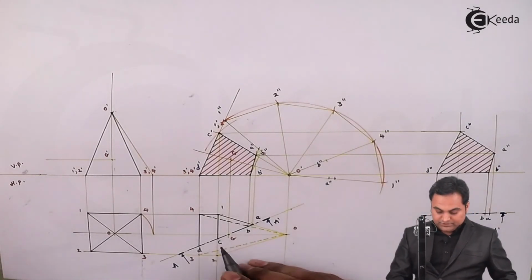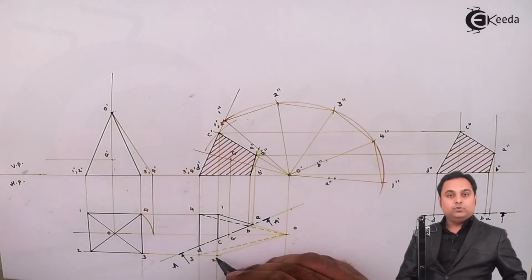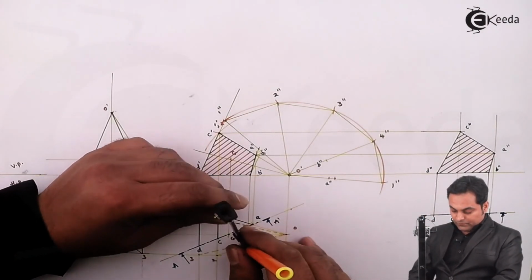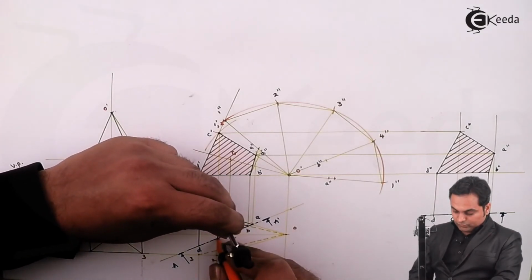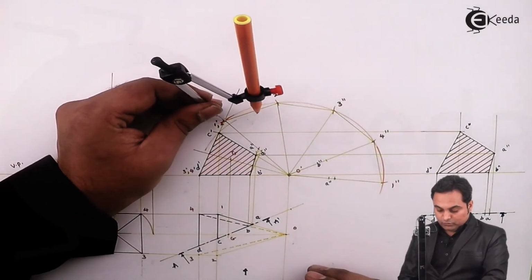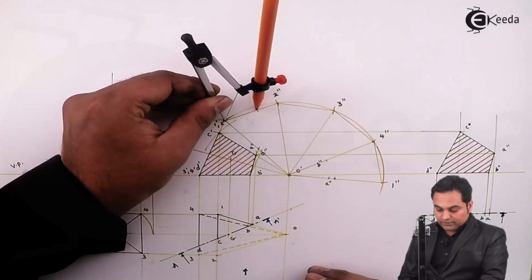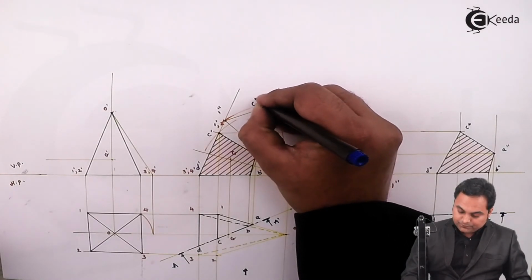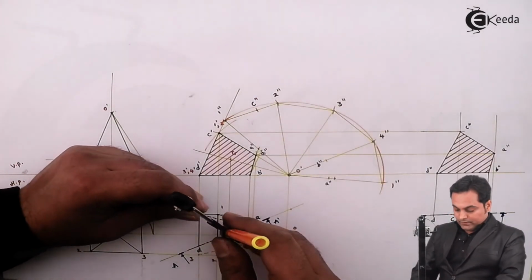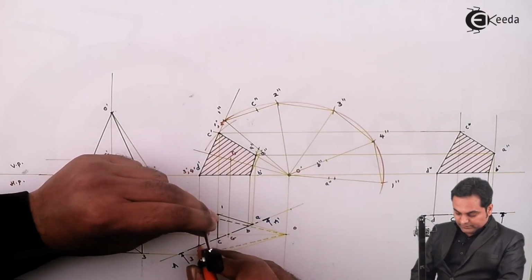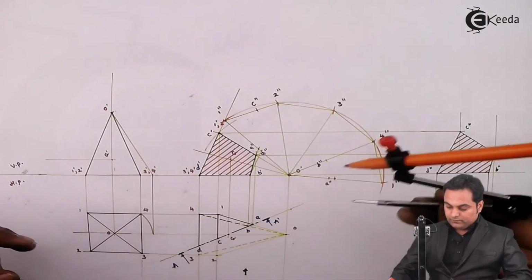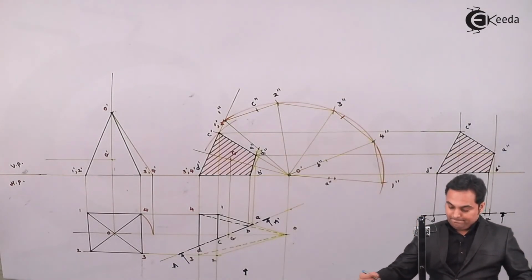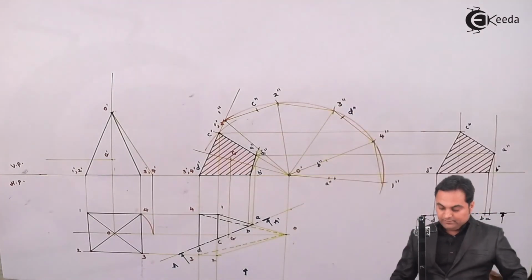Then C is on the base edge 1 to 2. So we have to directly measure the distance from 1 to point C and mark it towards 2. So 1 to C, marking it towards 2. That will give me the point C double dash. For D, it is from 4 to D towards point 3, giving me D double dash.